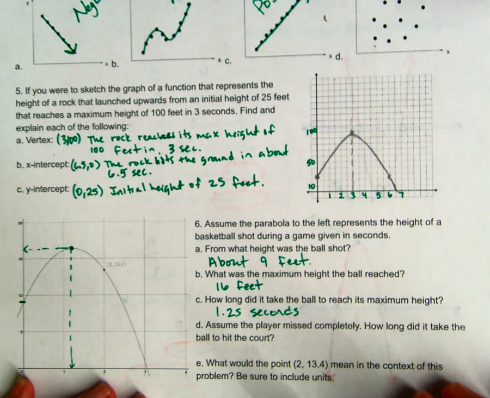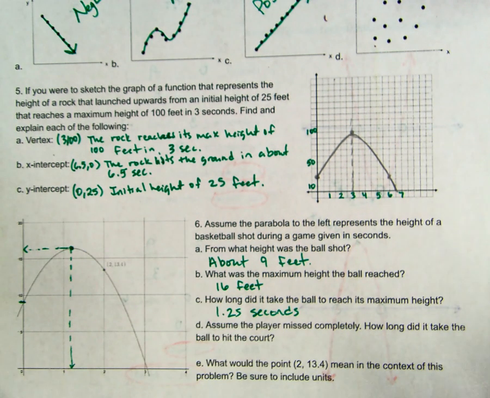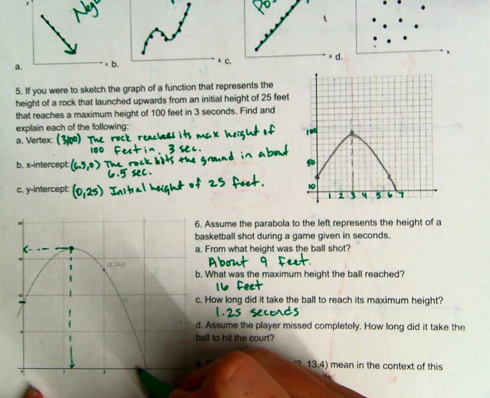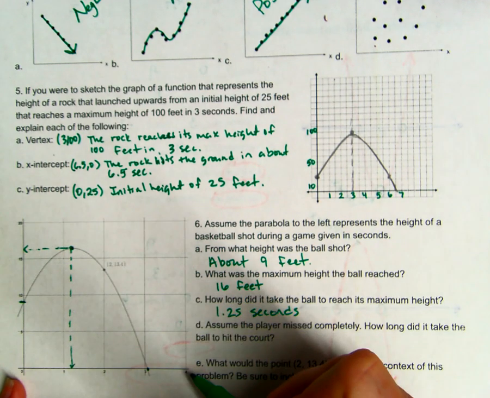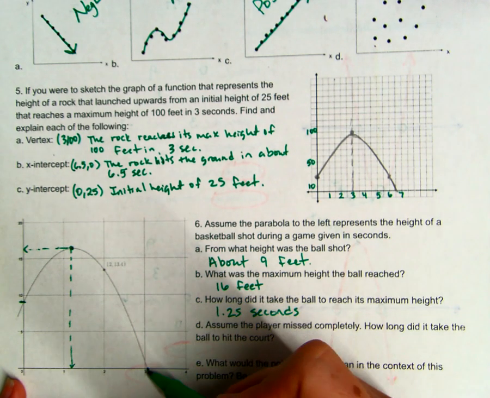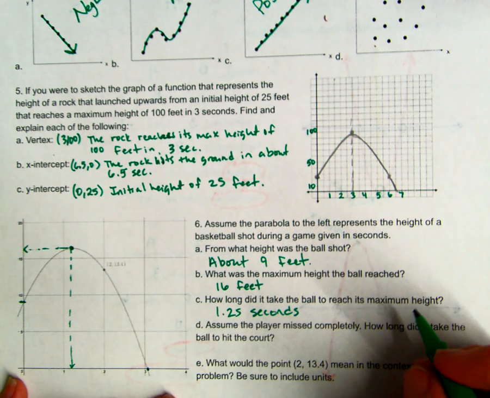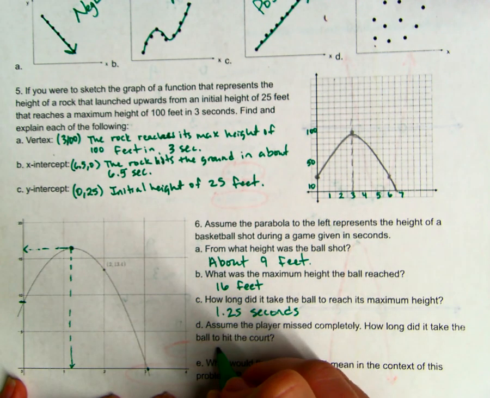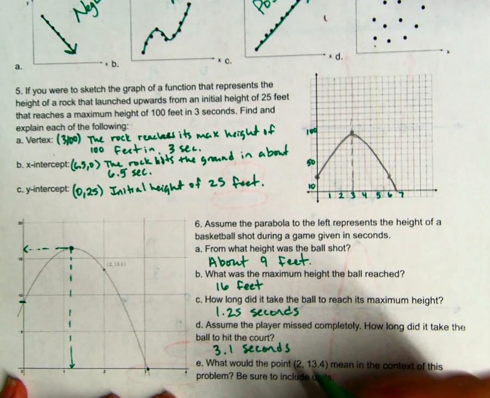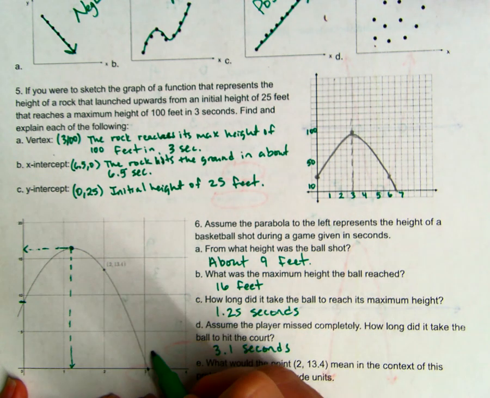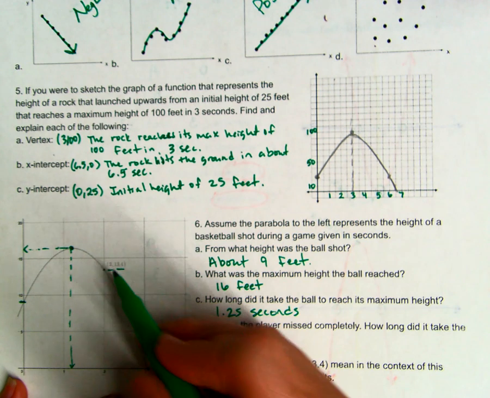D says, assume the player missed completely. How long did it take the ball to hit the court? So here is where height is 0, right? Because it didn't go up or down at all. Height is 0, so just past 3. So I might say 3.1 seconds. So every time I'm thinking, what's that point? What's that point? And what does it represent? Huh, look at that.